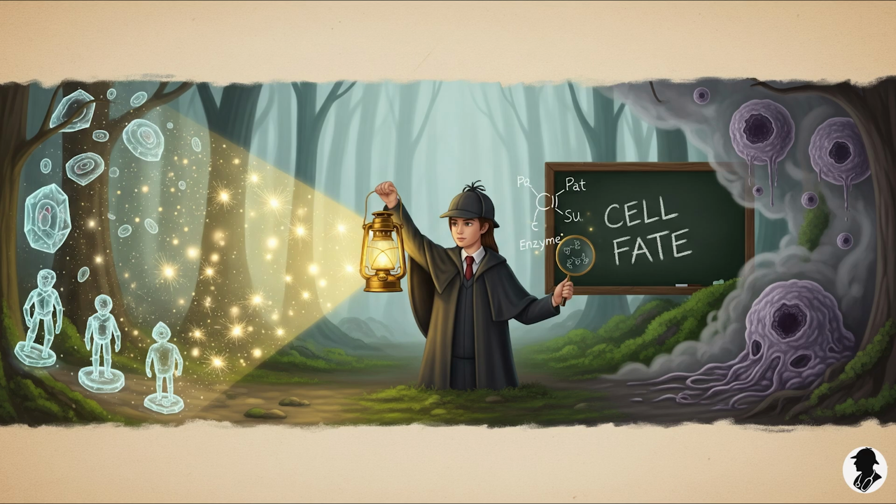Today, we're diving deep into something truly fundamental: cell injury and cell death. This isn't just another biology lesson, it's really the bedrock for understanding every disease that affects the human body, from a minor cut to a major illness.